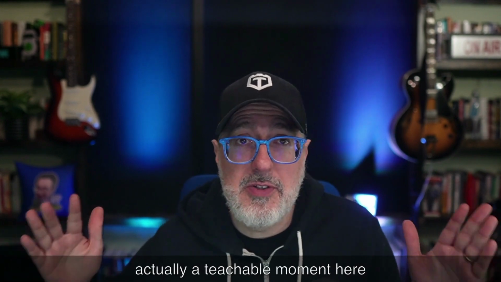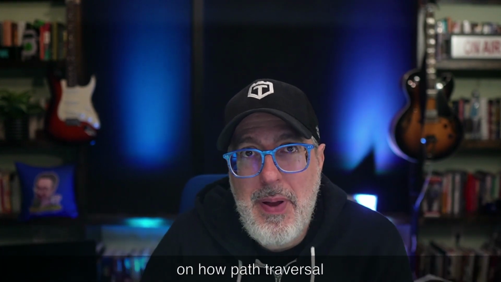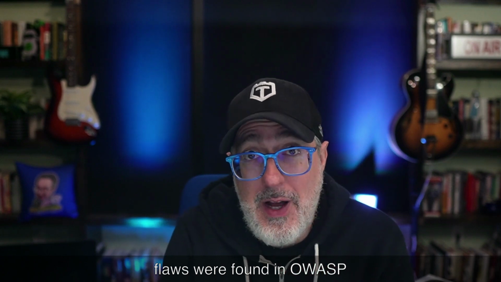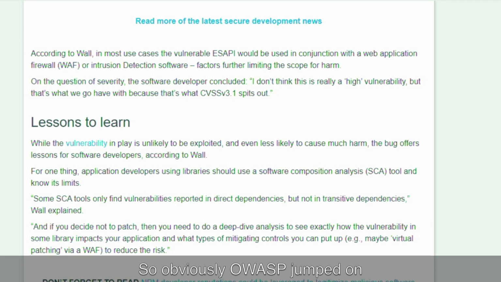And speaking of OWASP, there's actually a teachable moment here on how path traversal flaws were found in the OWASP Enterprise Security API library of security controls. So obviously OWASP jumped on this right away. They fixed the vulnerability in its Enterprise Security API that, if unresolved, might have been abused to run path traversal attacks. And even if it had limited impact, they did list out some lessons to learn, which you could take away as well. While the vulnerability in play is unlikely to be exploited or even less likely to cause major harm, the bug did offer lessons for software developers.